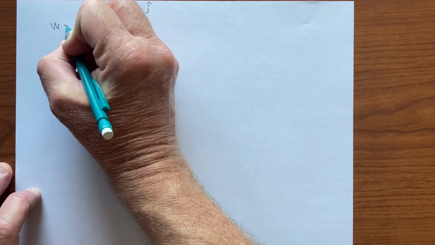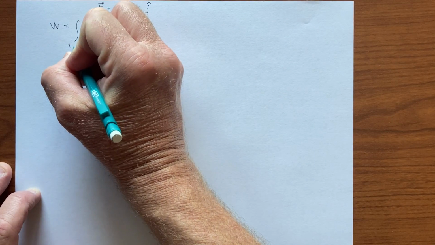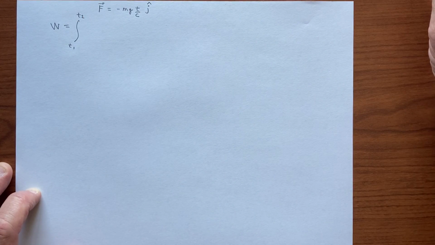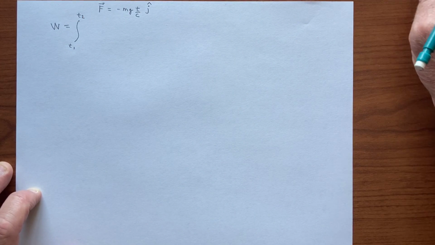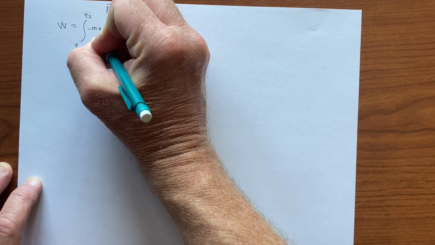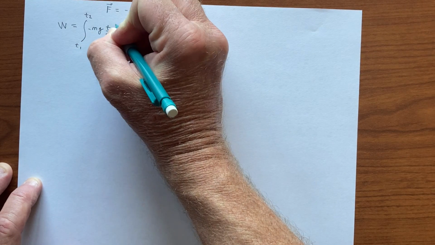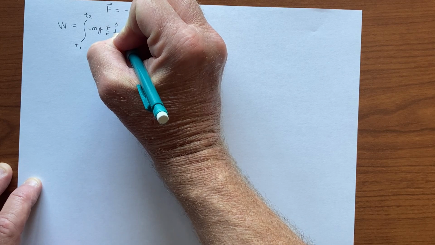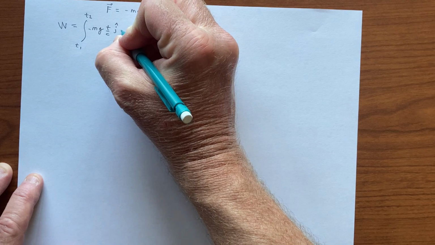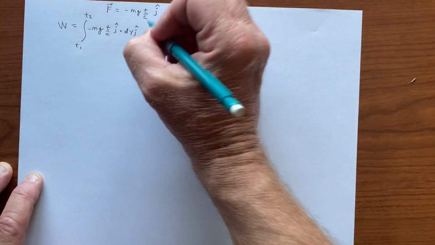So the work is still, again, because it depends on time, we want to go through endpoints in time. So we're going to have minus mg t over c j hat dot, well, let's, we have to write the dy in terms of time. So what does this look like?